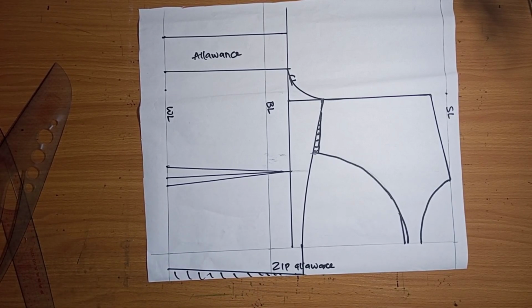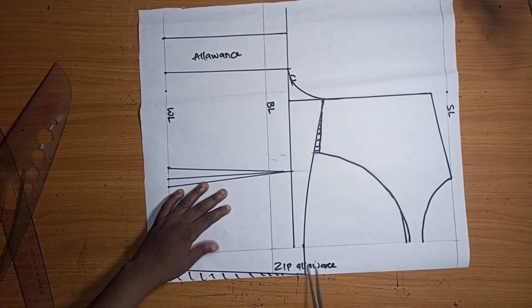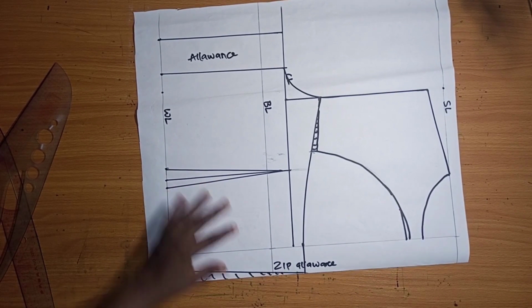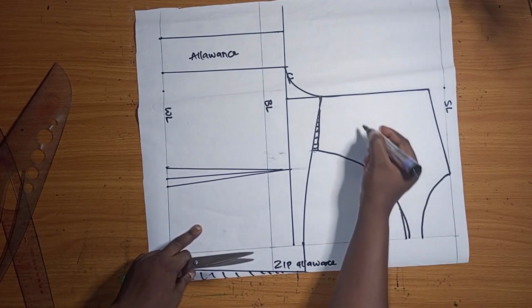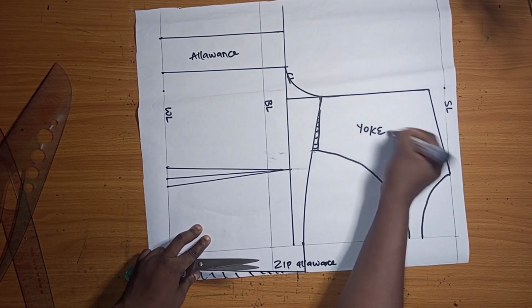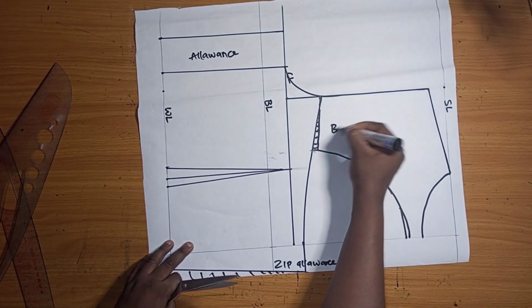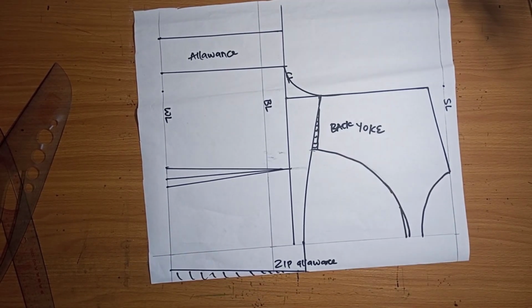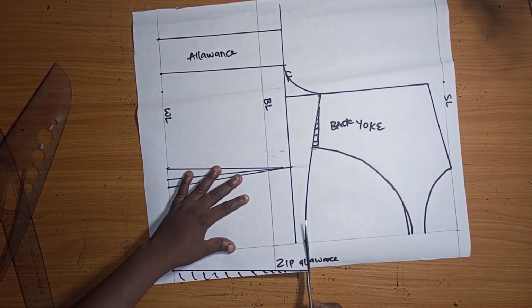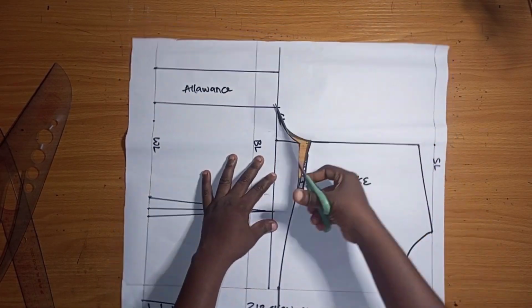Now the next thing I'm going to do is to go ahead and cut the back pattern. But before doing that, I'm going to label this my yoke, that's my back yoke, and I'm going to be cutting ×2 of the back yoke. Okay, now I'll go ahead and cut this out.